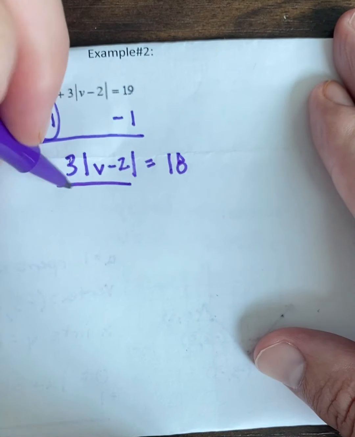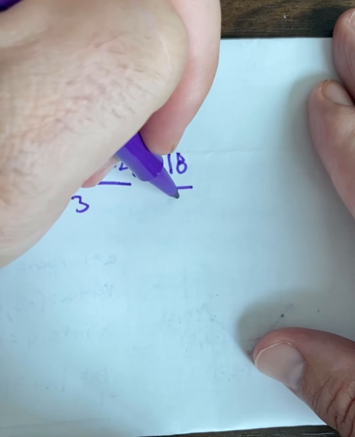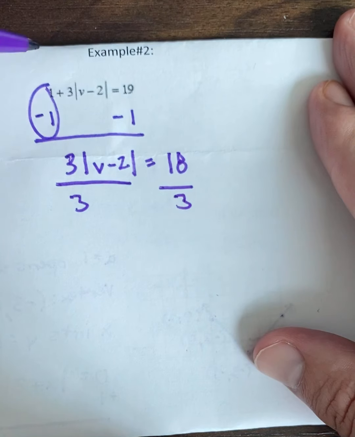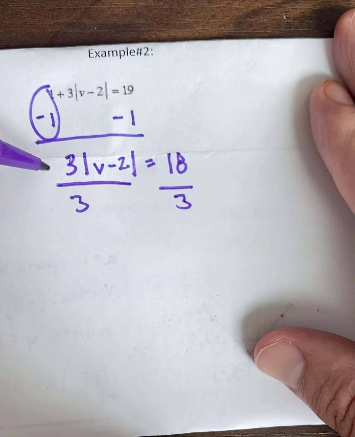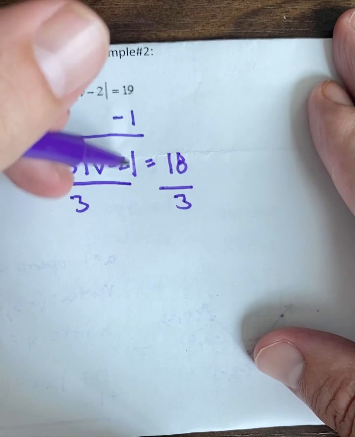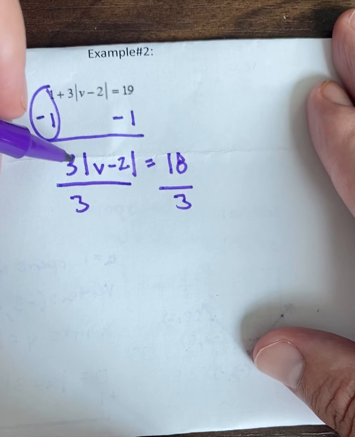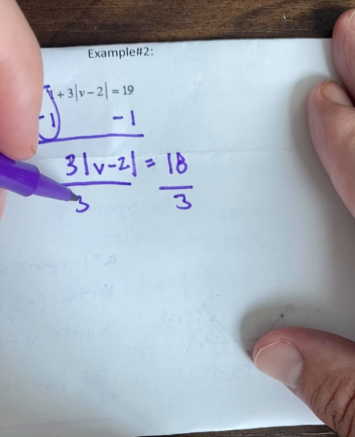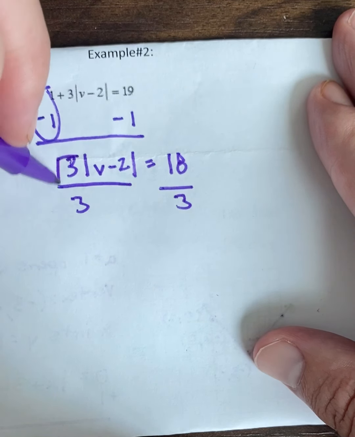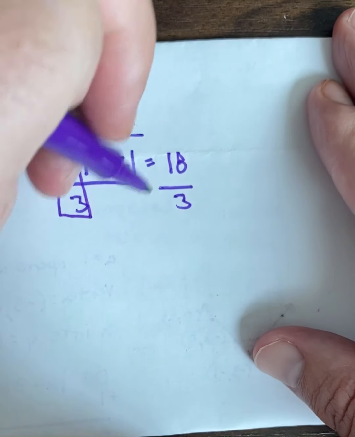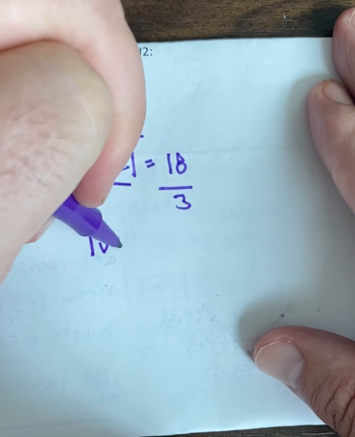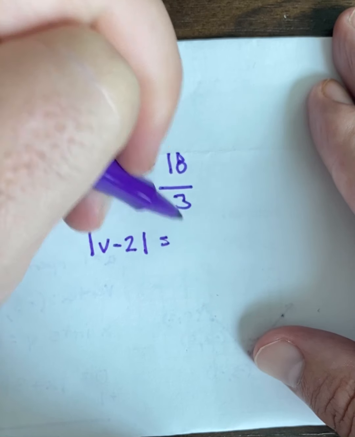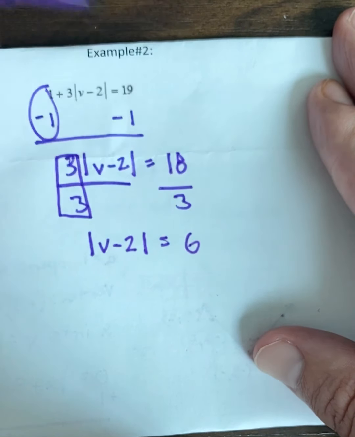And now we're going to divide both sides by 3. Notice when I divide this side by 3, nothing changes inside the absolute value sign. I'm just making this a form of 1. So I'm going to have the absolute value of v minus 2 equals 18 divided by 3, which is 6.